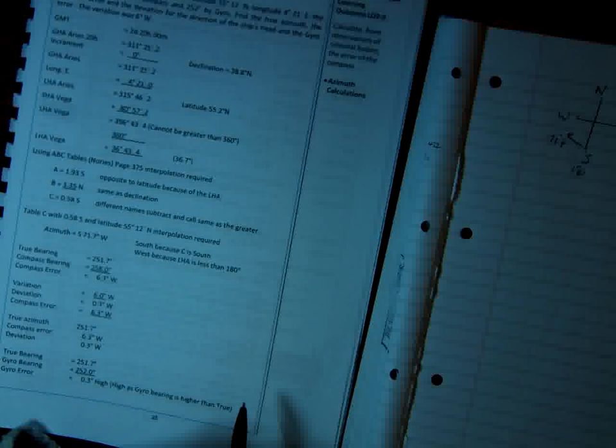So with the azimuth for a star, you just need to get the GHA of Aries, add the SHA for the star, that gives you your LHA for the star. Declination you just get from the tables, use the ABC, and now you can get your true azimuth. You could have also done that using the formulas that I mentioned in the previous example.